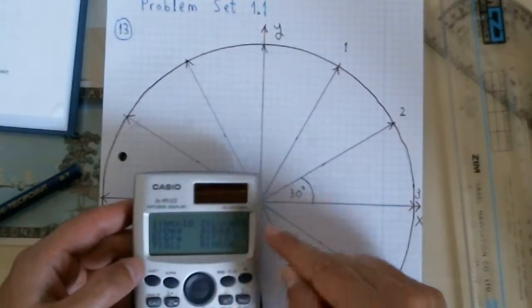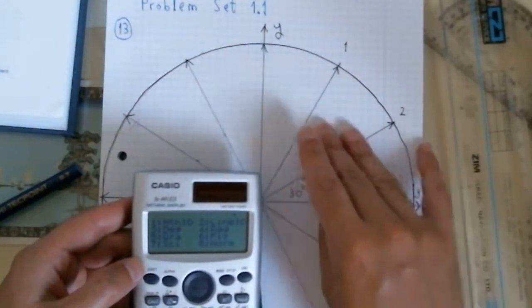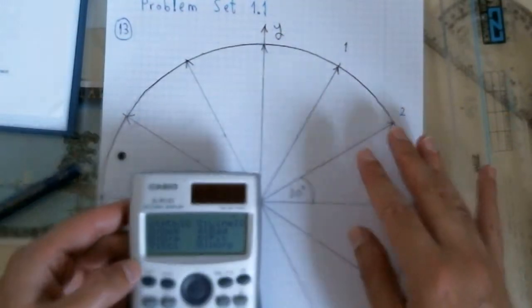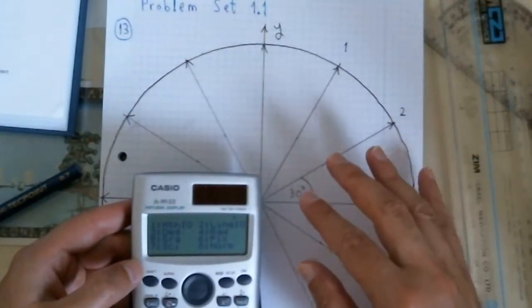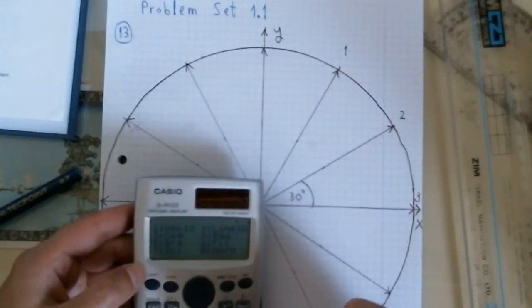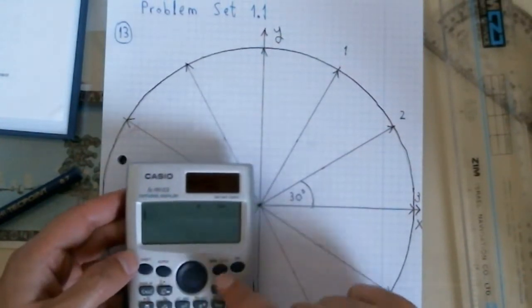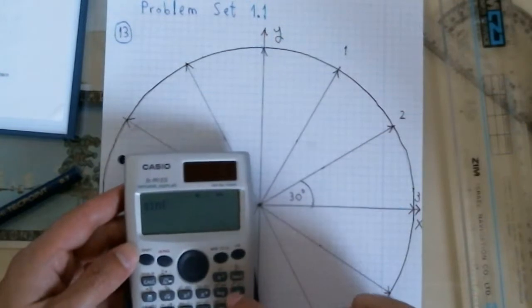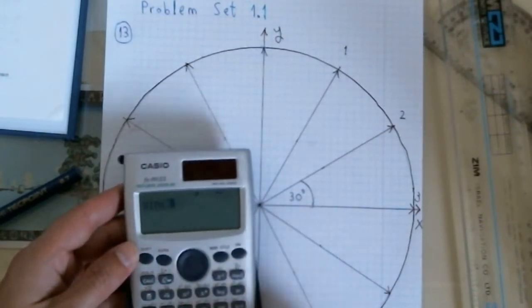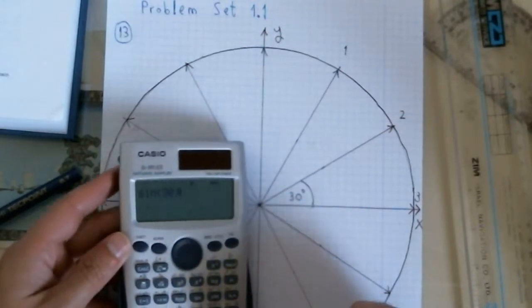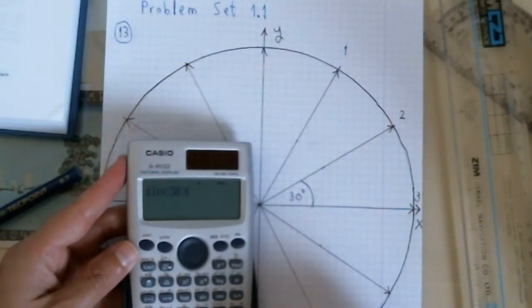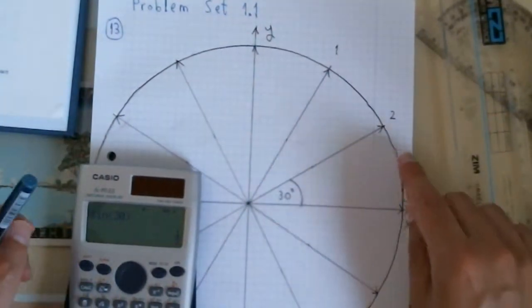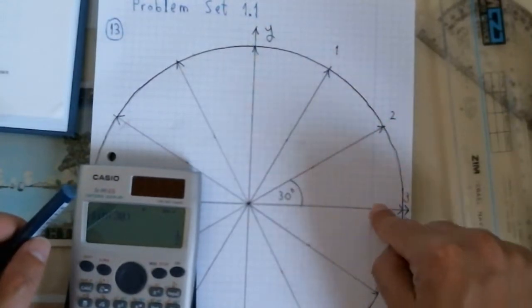It's important because an angle can be measured in all sorts of different ways. It can be in radians and in all sorts of ways. We are choosing degrees. And now if I'm writing sine 30 and close the parentheses, although we don't have to, equals half. Okay, so the sine, remember, sine is how much is this.